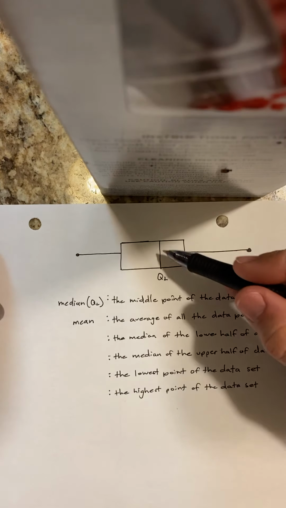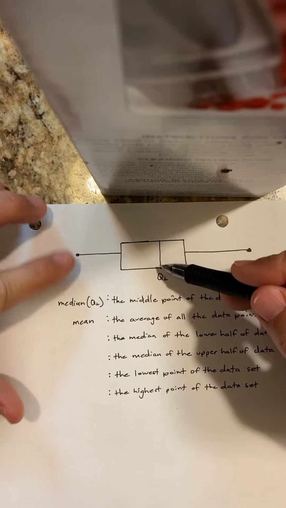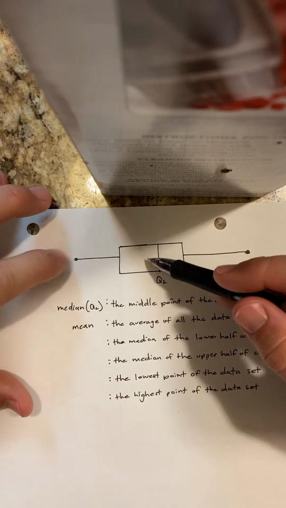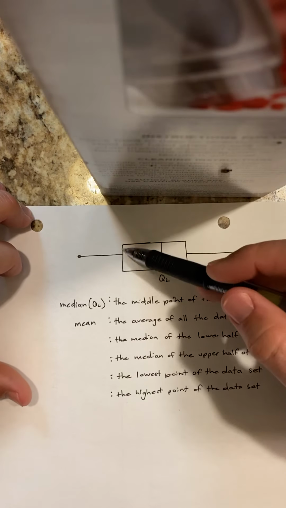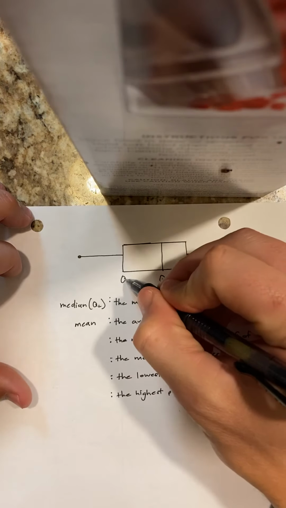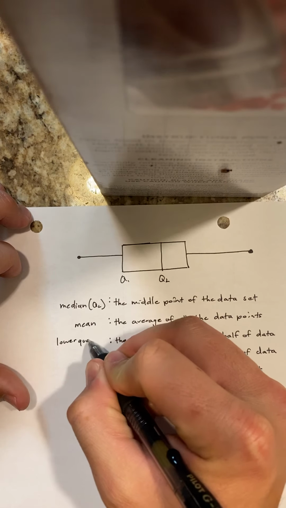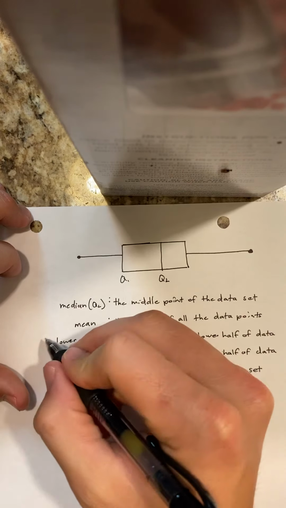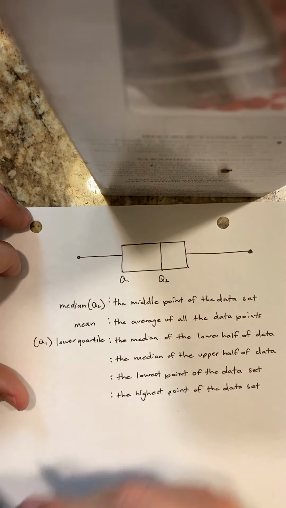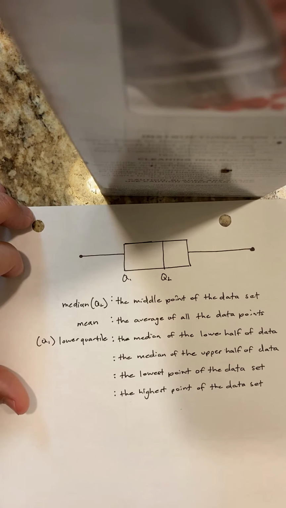All right, so if this is my middle point here, we're saying what is the middle point of all this data on this side? All right, so it'd be this line that's right here, which we call Q1. All right, another name for it that we say is the lower quartile. All right, and like we said, that is Q1. All right, so the lower quartile is the median of the lower half of data.